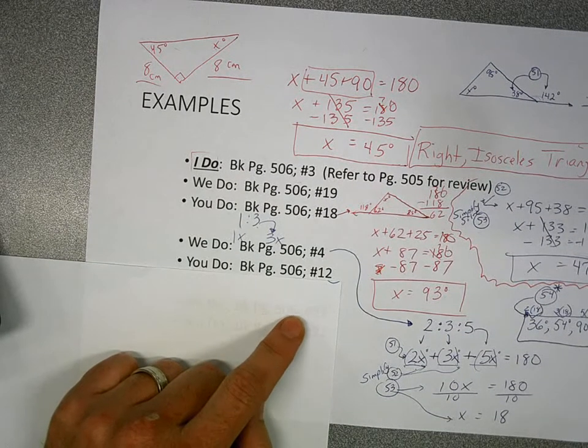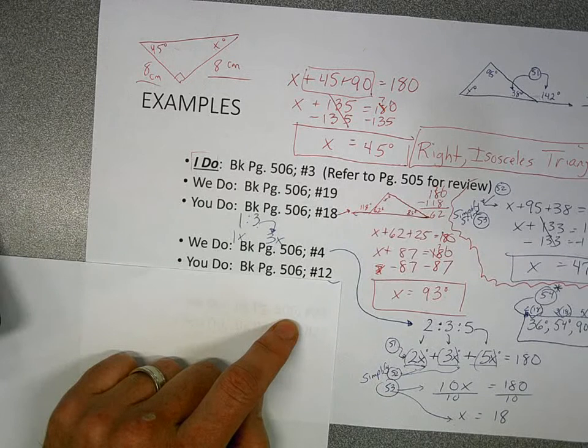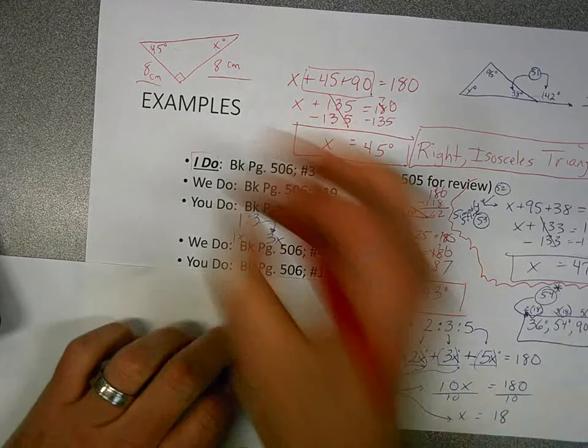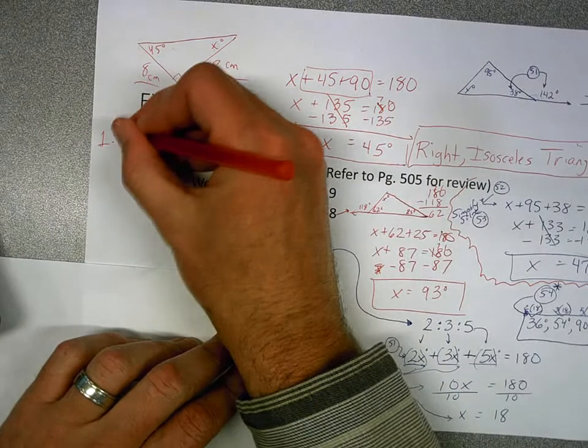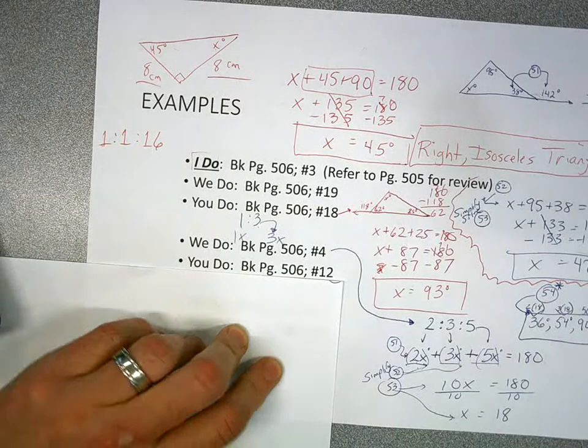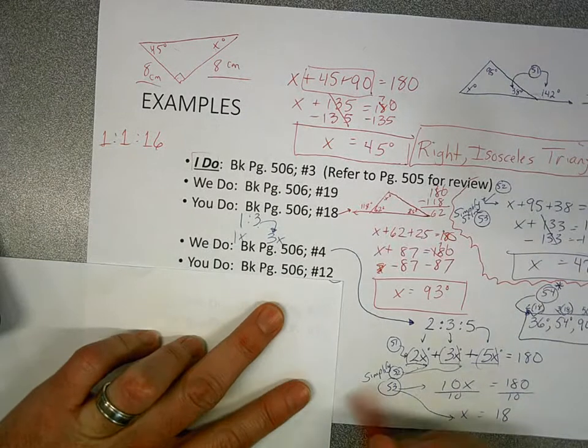All right, here we go. It says determine the measures of angles of triangle ABC if the measures of the angles are in the ratio 1 to 1 to 16. All right, so just following the steps, right? Just like I did down here.